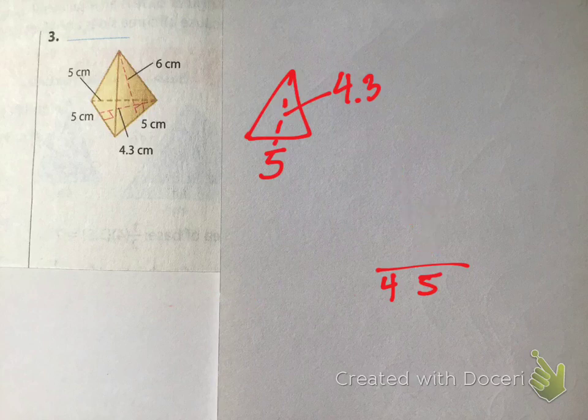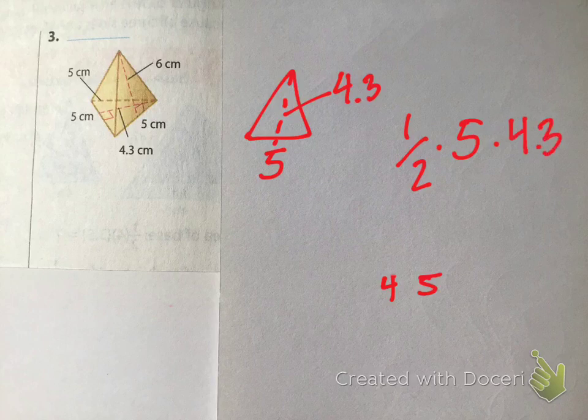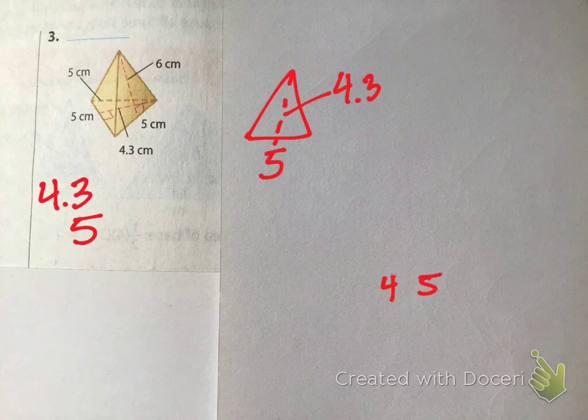So let's find the area of my base, and then I'll be good to go. 1/2 times 5 times 4 and 3/10. This one I can't do much cancellation, so I'm just going to have to do my math. I know if I do it in my head, I can do the cancellation, but let's not risk it for those of you who don't know how to do it. So 5 times 4 and 3/10.